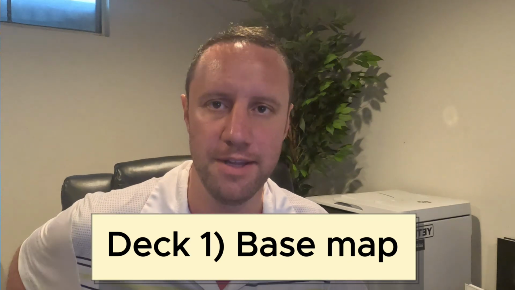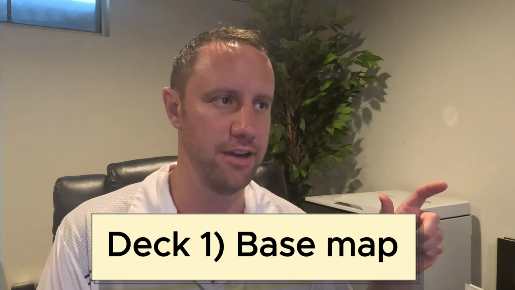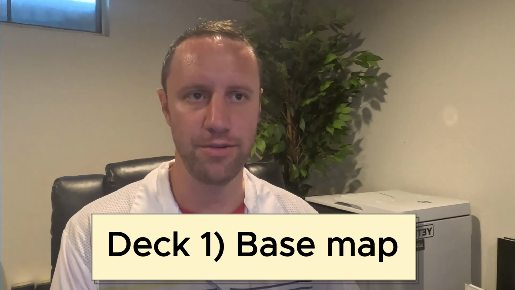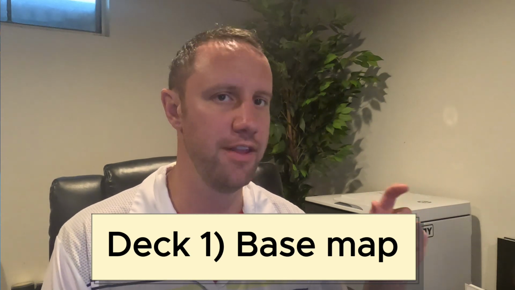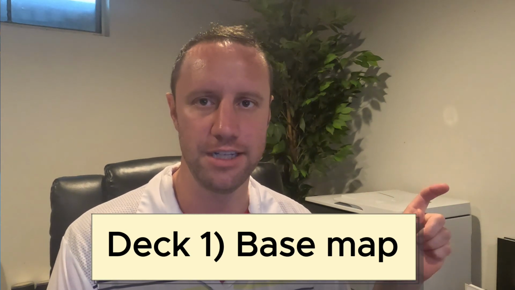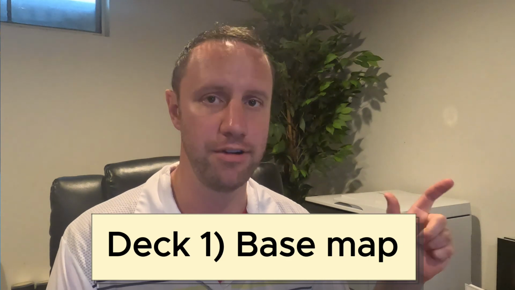We're going to take a look at doing the base map for a deck on the back of a house. So this is where we're going to start. Today we're going to draw the base map and create a screenshot that we're going to use for our creative.